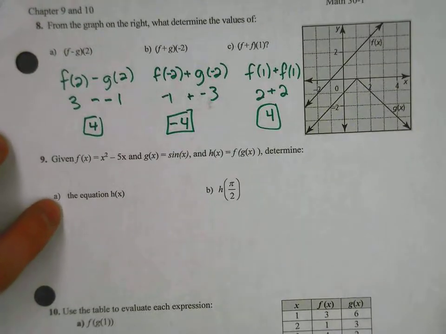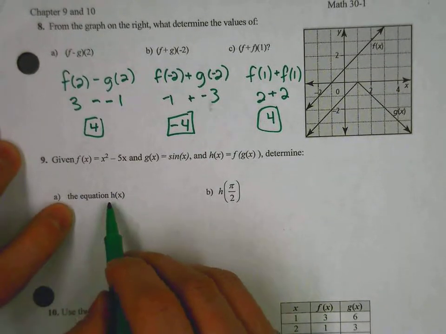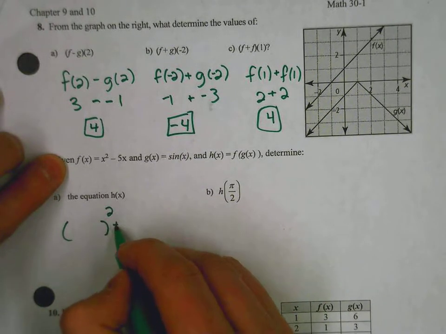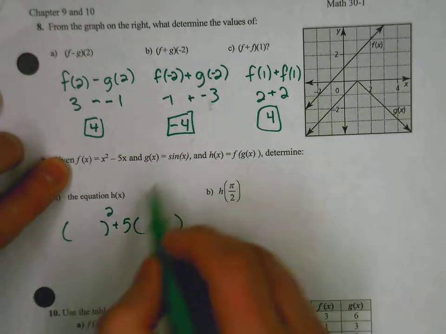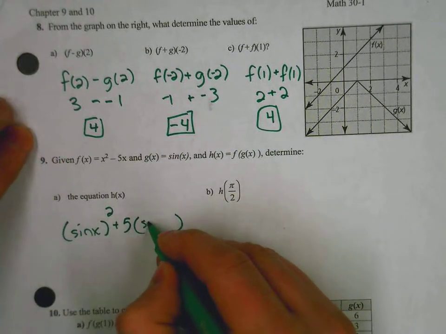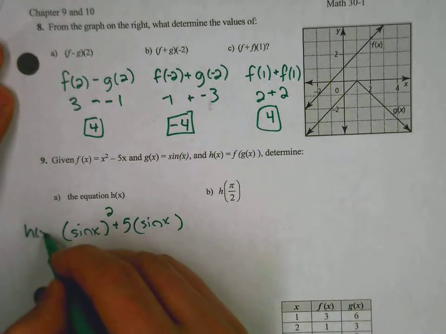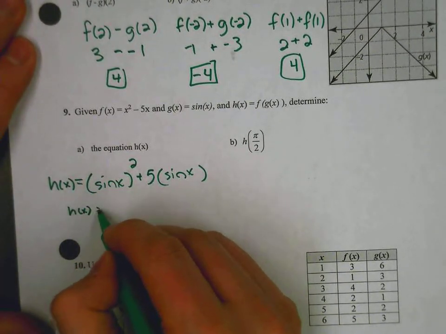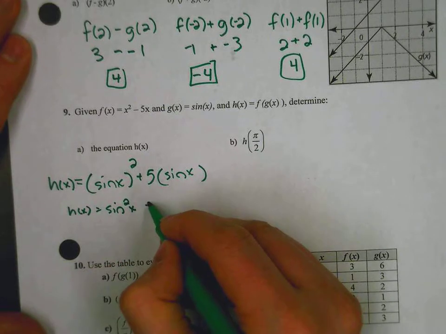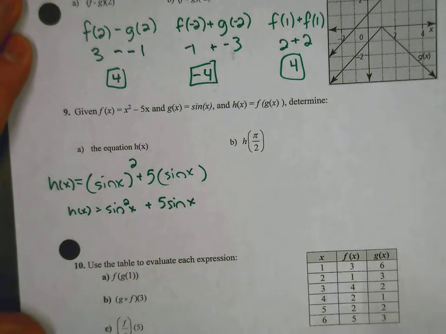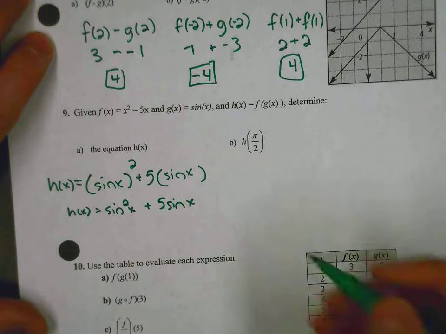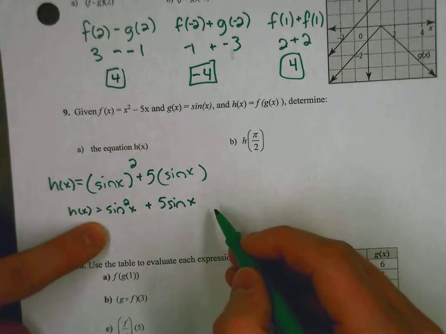For number 9, determine an equation for h of x, which looks like if f is your overall structure, and it looks like g is getting plugged into it. So a sine of x is getting plugged in. So this is your function h of x, and maybe we can tidy this up a little bit by saying h of x is a sine squared plus a 5 sine x. Now this should look very familiar, and it's possible to incorporate some trig and some logs and some rationals and radicals in one unit. So here's your equation h of x based on x.